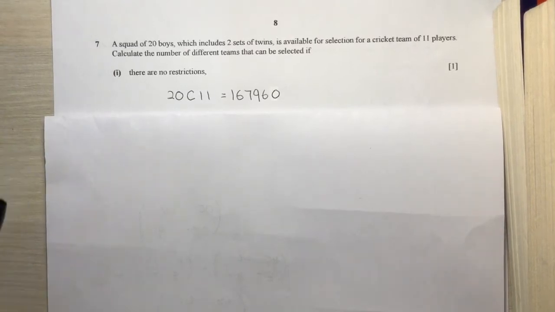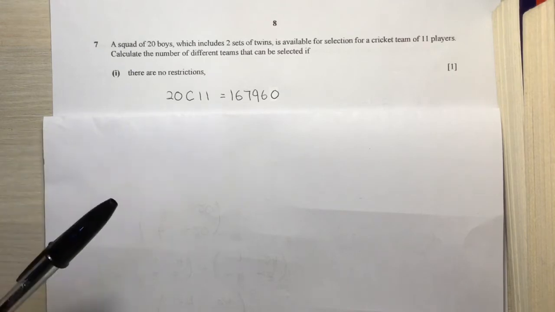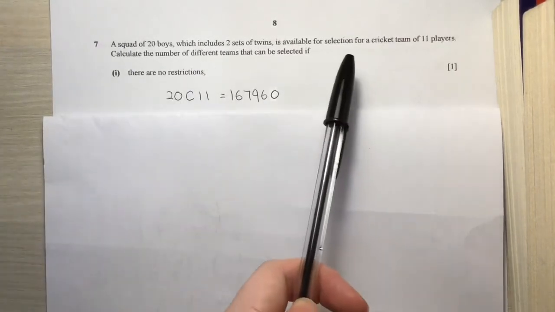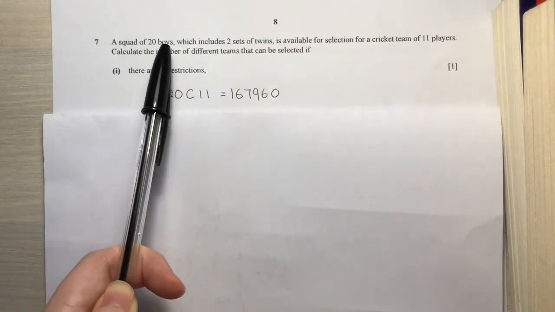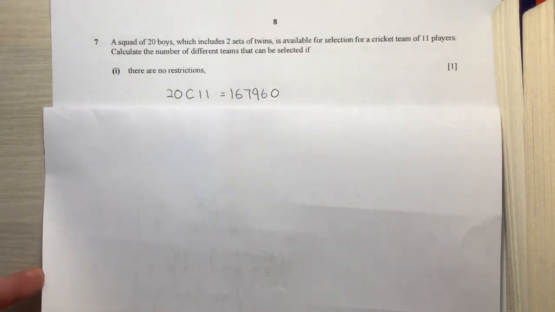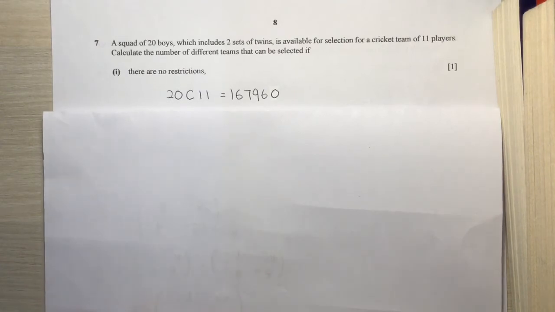Permutation is only used if order matters, such as lining up 20 boys where the order matters, but in this case it doesn't, because we just have to randomly pick 11 people from a group of 20. So the first part is just 20C11, and when you press your calculator, you'll be able to get the answer.